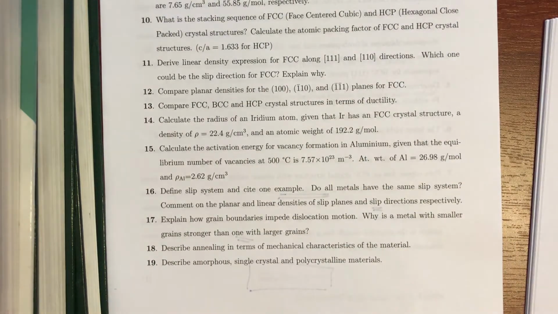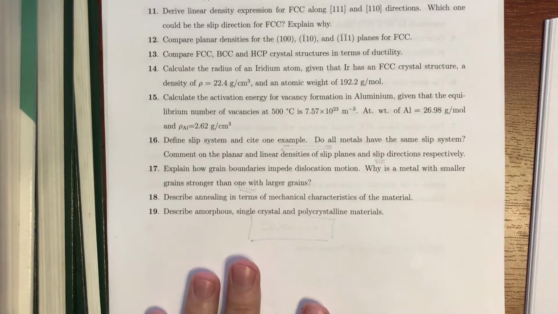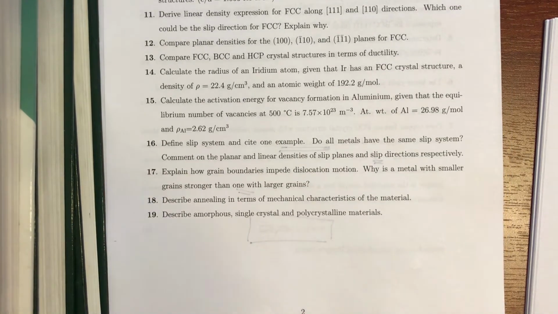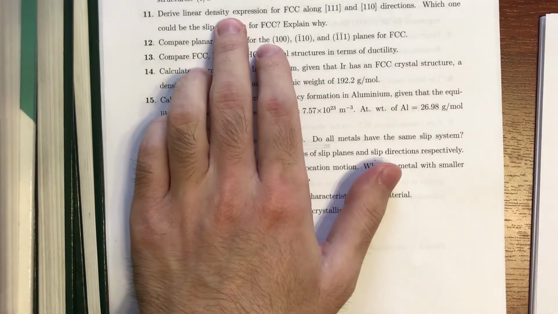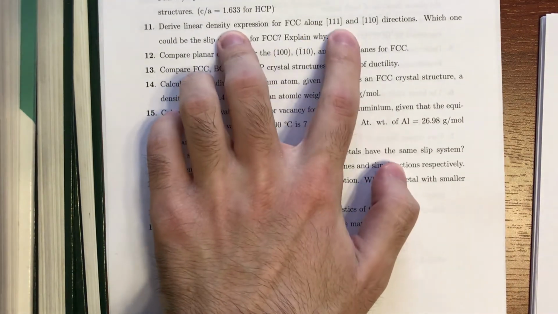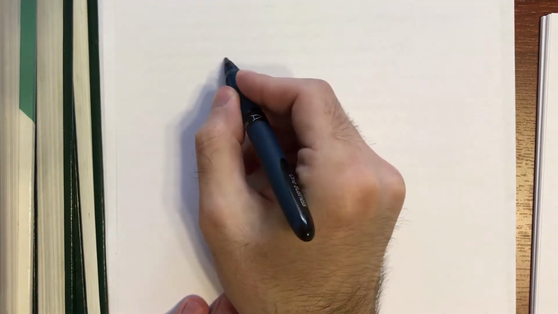Okay, so questions 11 and 12 are about the FCC structure, so let's solve both of them here. Derive the linear density expression for FCC along 111 and 110 directions. So let us draw the FCC first.